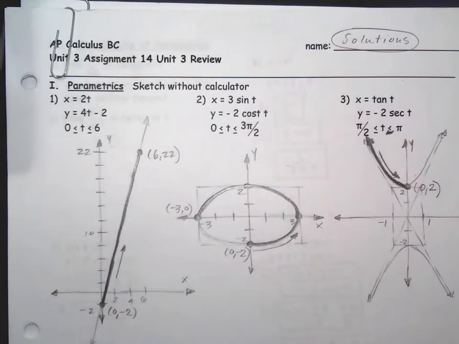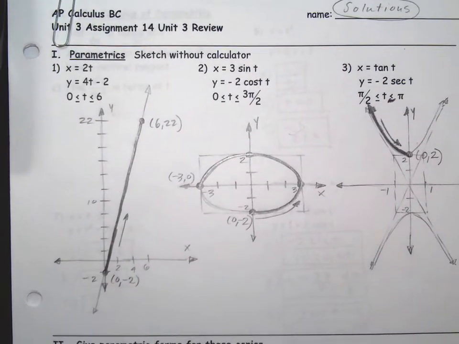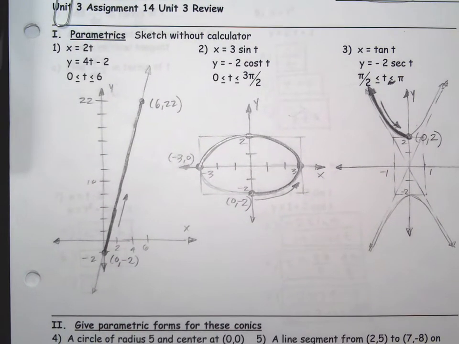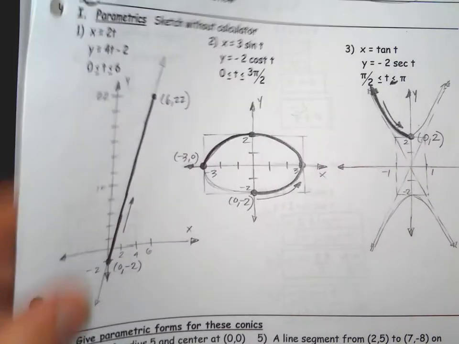Okay, Cap BC, Unit 3, Day 14, extra review worksheet. Just if you want a little more review. These are the answers. I don't have the work here. I'll show you the work in a little bit. But check the answers, pause the video if you need to. Probably already post them online too.